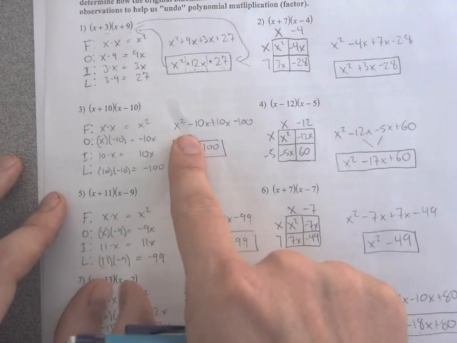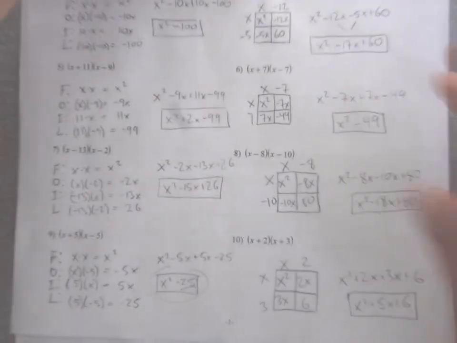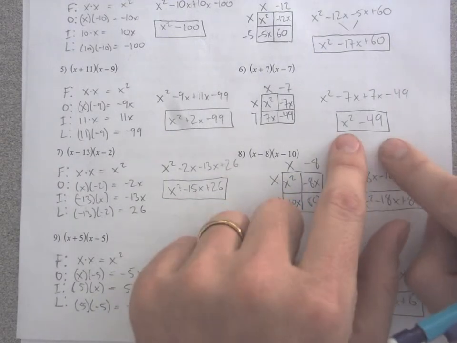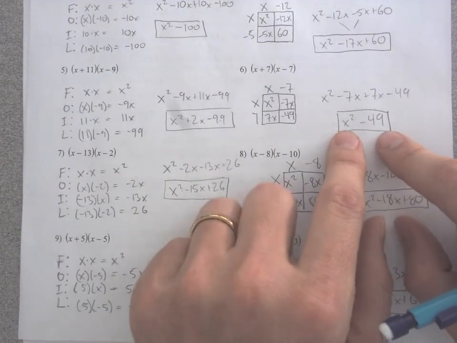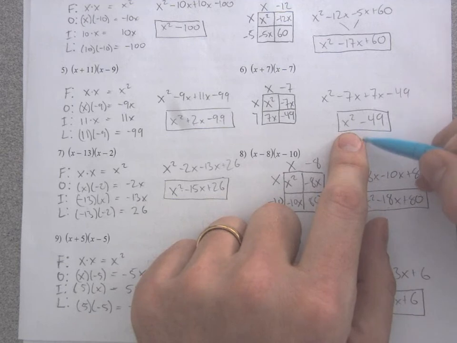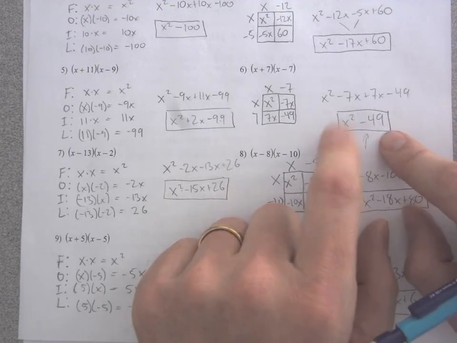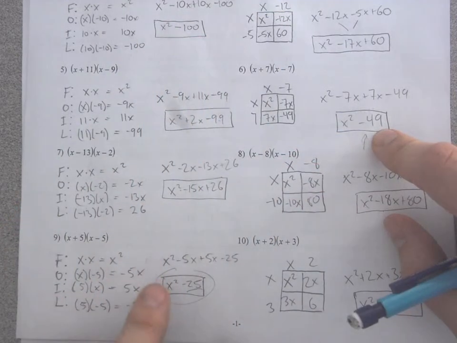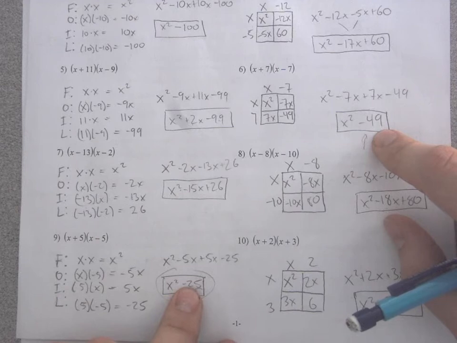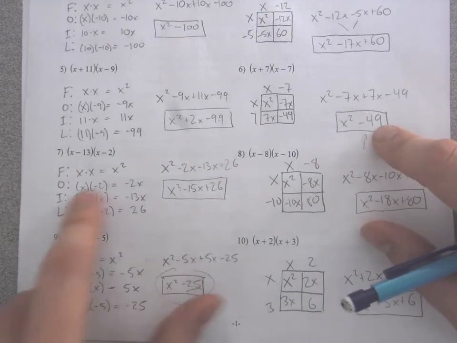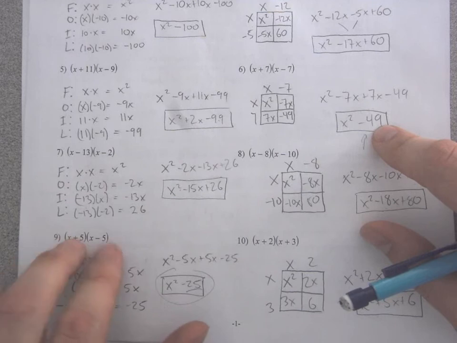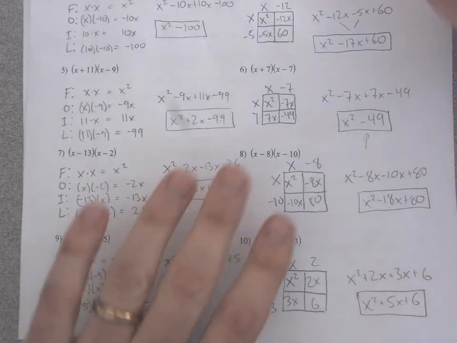10 squared is 100. So these problems that look like this, these answers, we call a difference of squares. Difference means subtract. Squares means there are two things that are squared. This is x squared and this is 7 squared. This is x squared and this is 10 squared. This is x squared and this is 5 squared. Whenever we see a difference of squares, we know if we backtrack, they came from two binomials that had additive inverses inside, like a 5 and a -5.